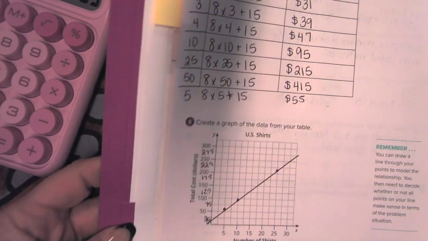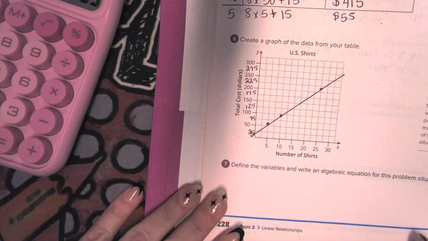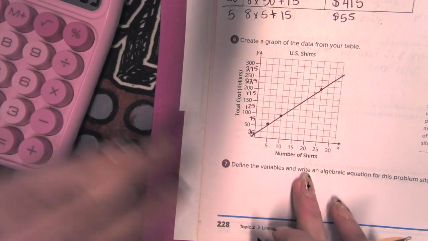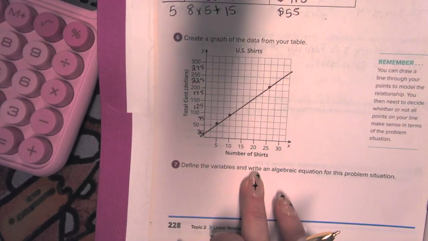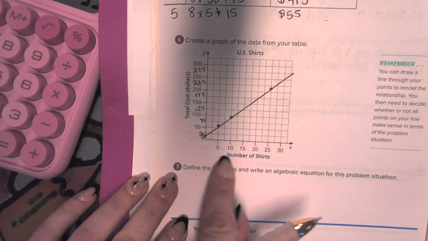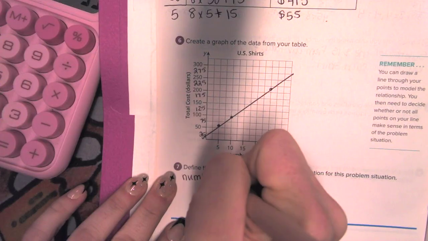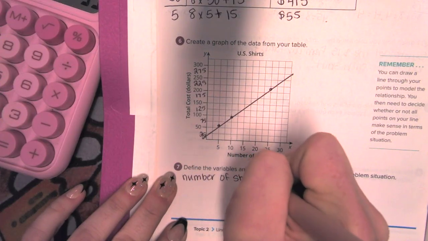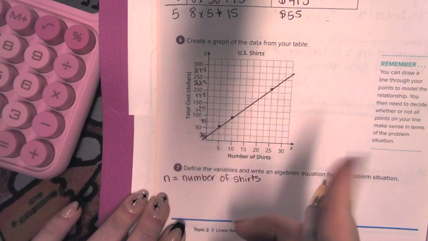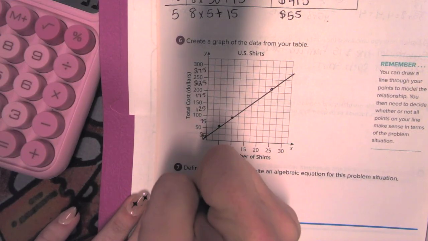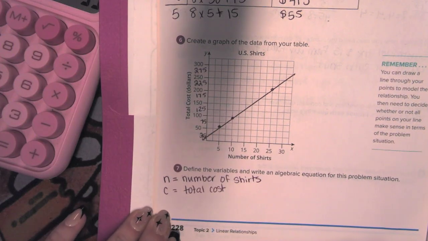All right, so now we need to define our variables. Define and write an algebraic equation for the problem. Okay, so we have our number of shirts is our first one. Number of shirts. And I'm going to use N to represent that for number. And then we have total cost. So I'm going to use C to represent that.